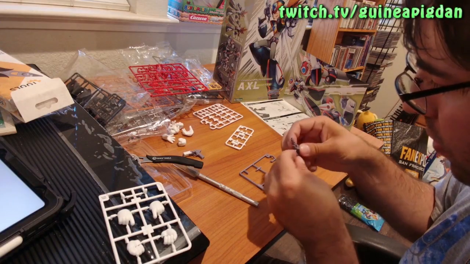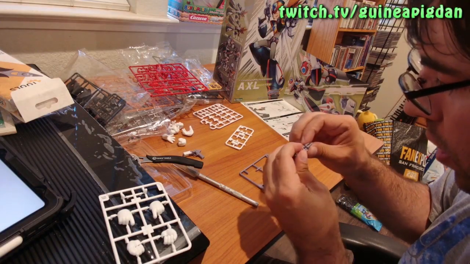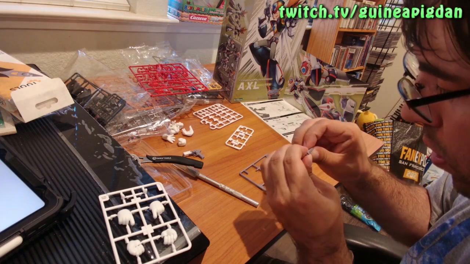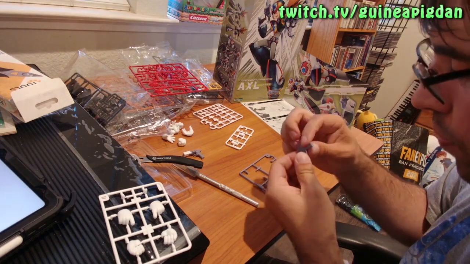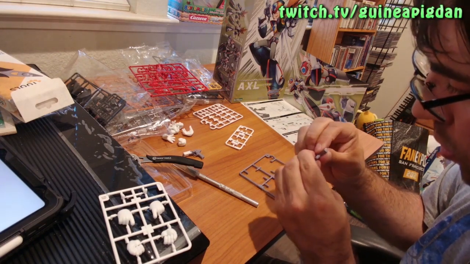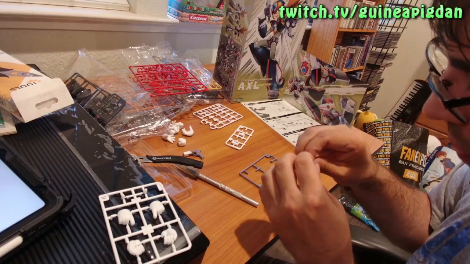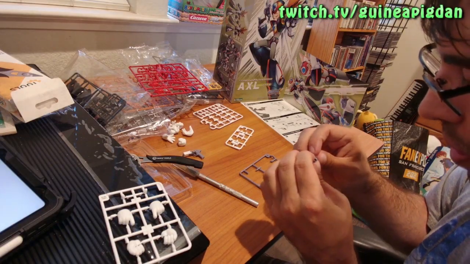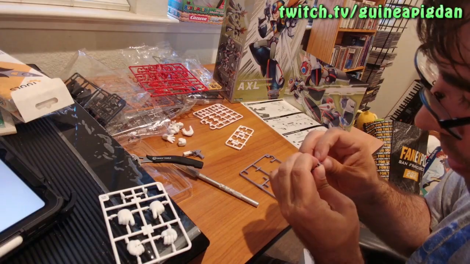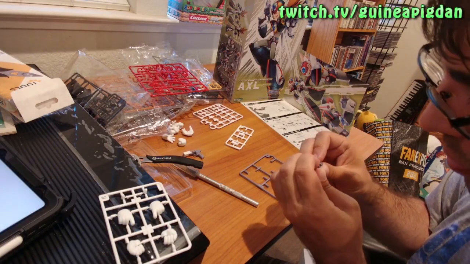Now let's see what happens when I... Looks a lot cleaner than the first time. I made sure this time to really file them down.